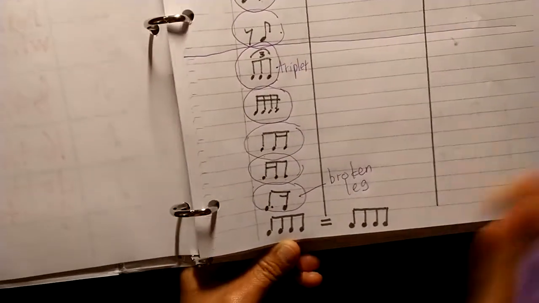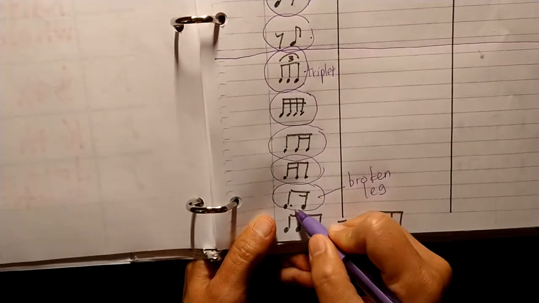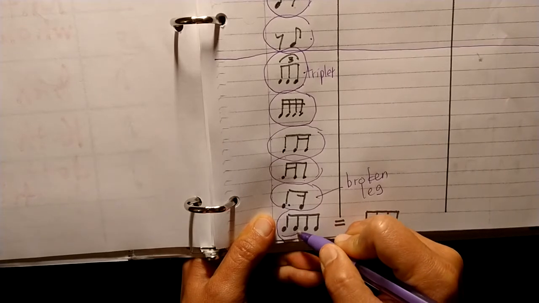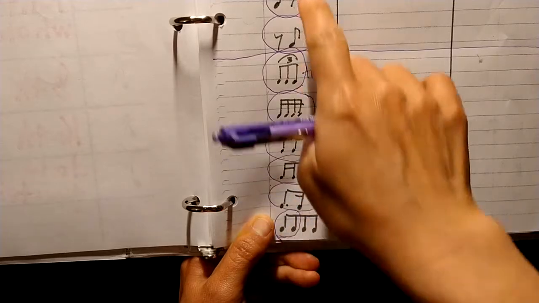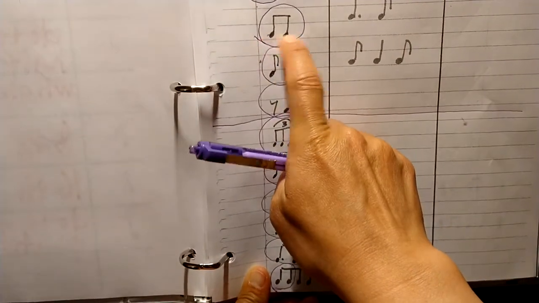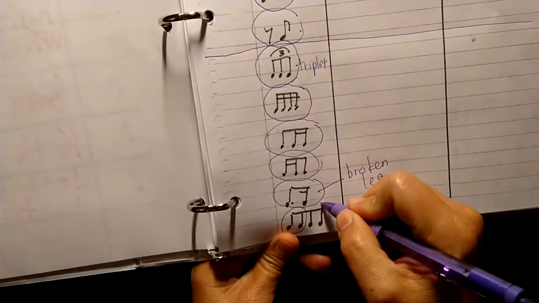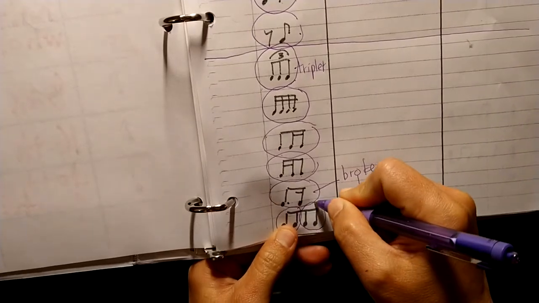And the very last one, this is not 1 beat. This is actually 2 beats, but you need to draw 2 circles like this. 1 circle. Because 2 eighth notes, 2 eighth notes is 1 beat. 2 eighth notes together, 2 eighth notes together.